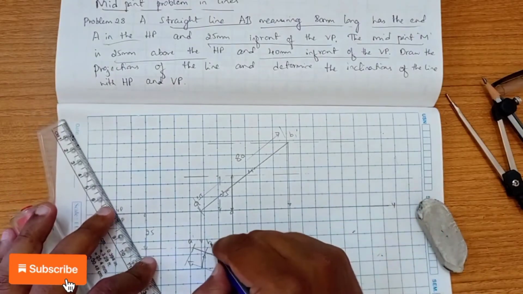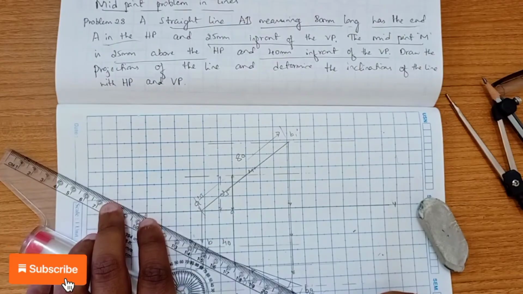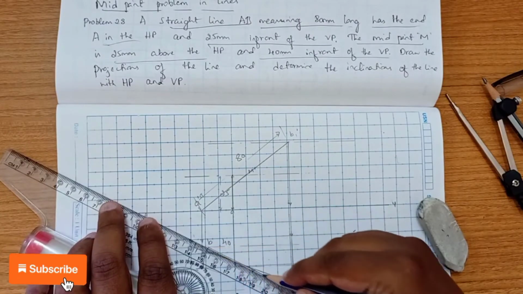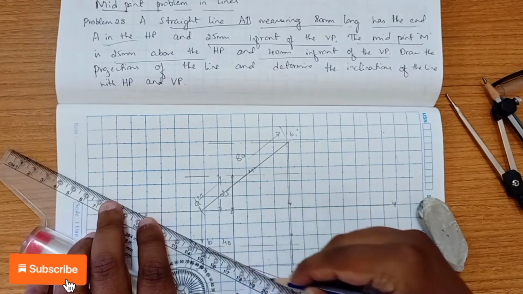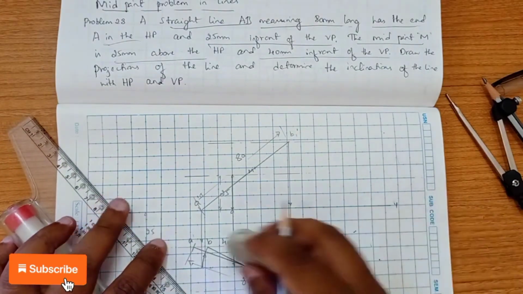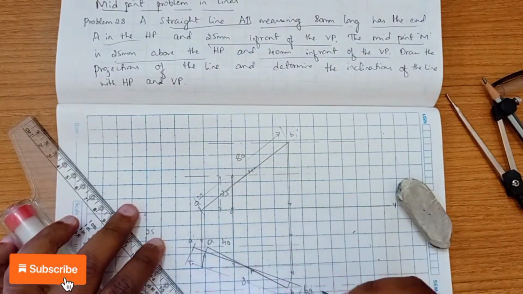So this point is B. Now we can join these two lines. So here we have the upper end length. Sorry, this is not B, this is A. So we have AB upper end length, we got it.